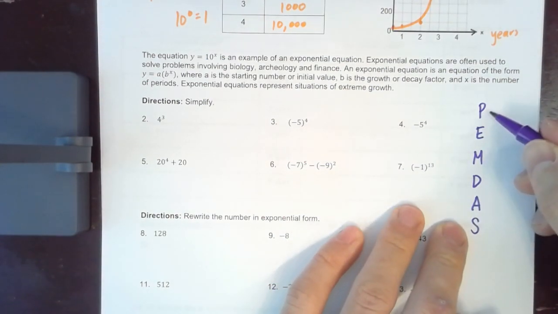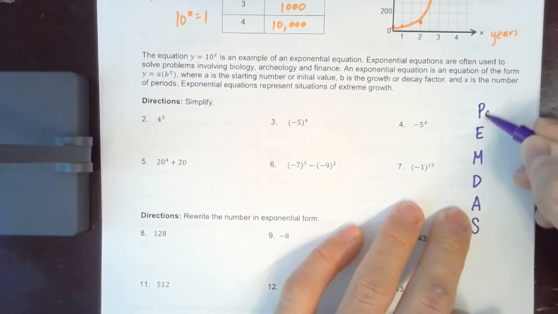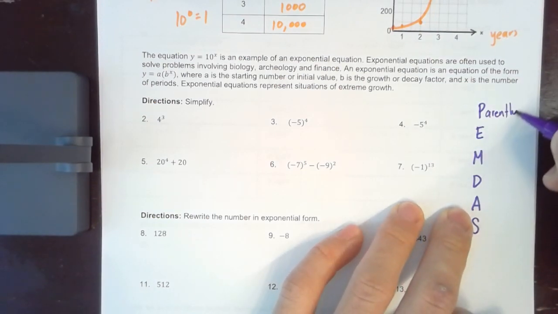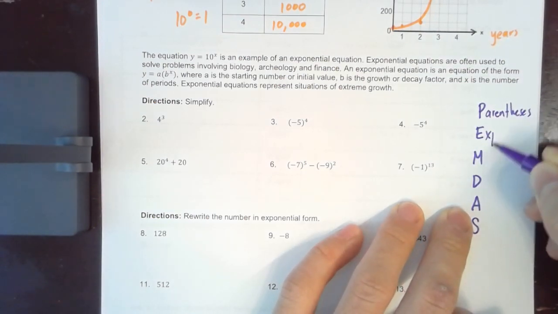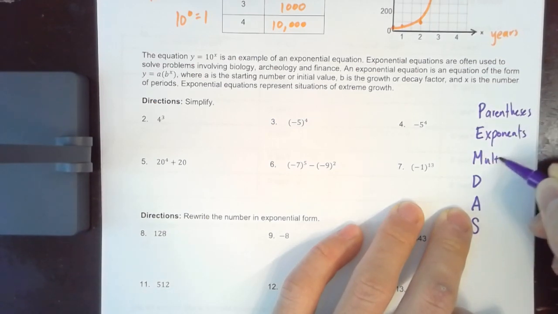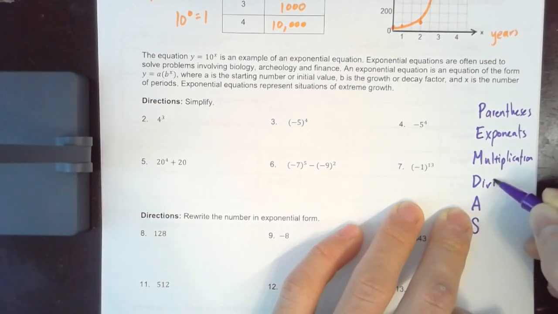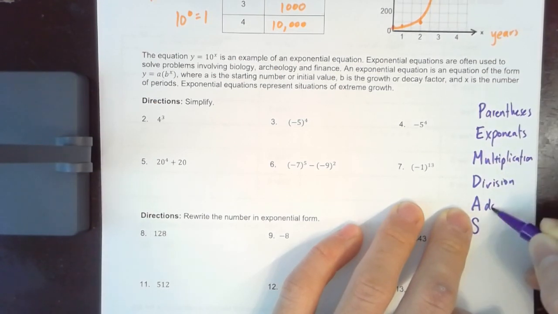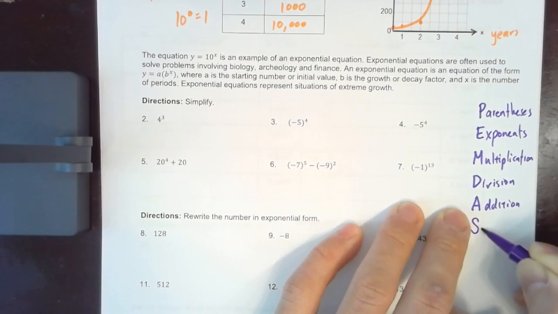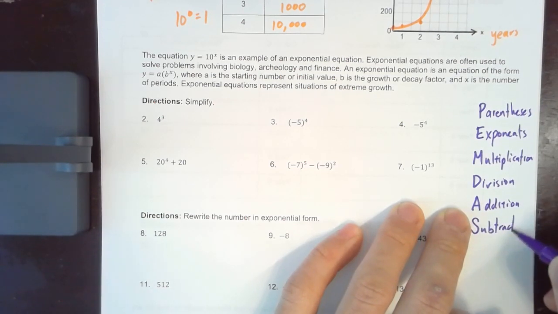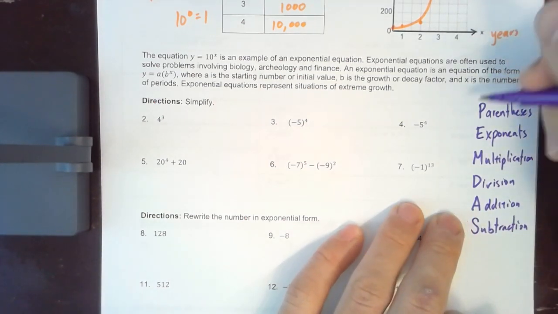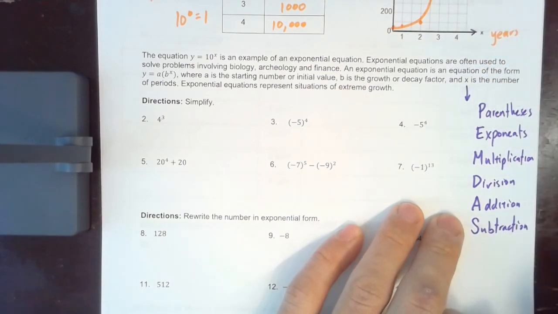We know that this is parentheses, exponents, right? I'll write that down. Parentheses, exponents, multiplication, division, addition, and subtraction, right? And we know that we're always supposed to go from the top down.